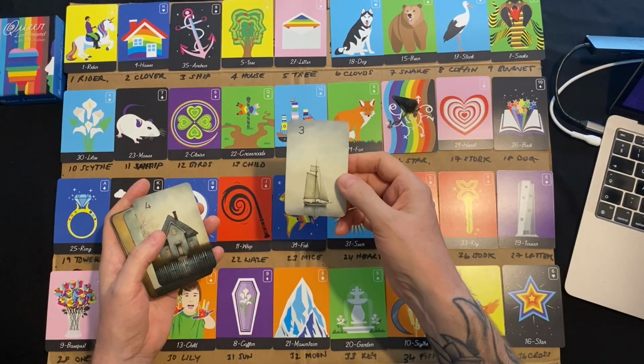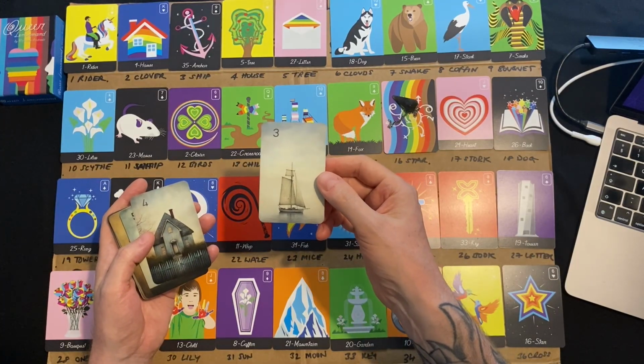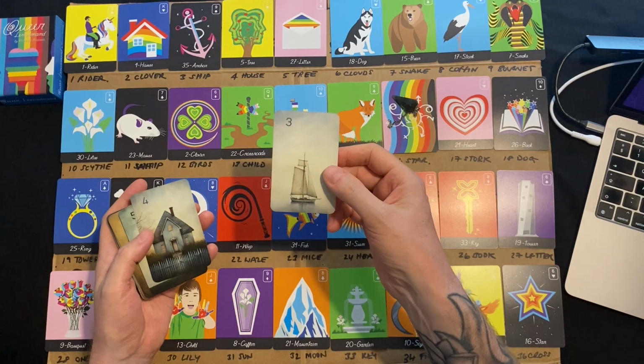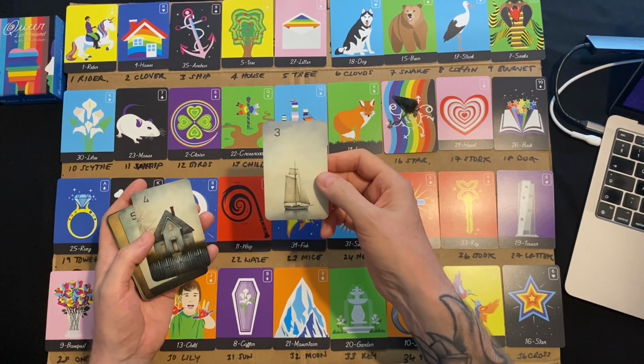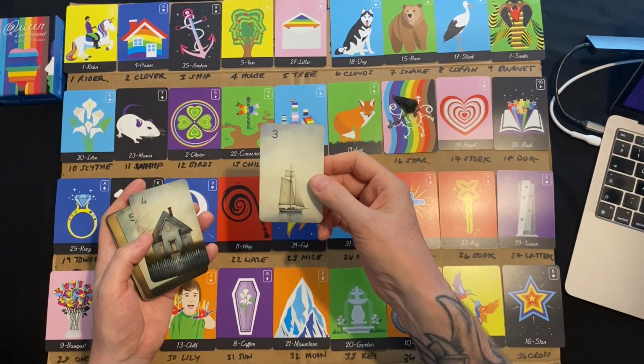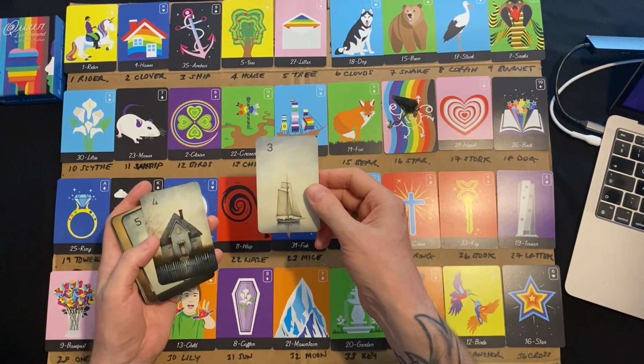Number 3, the ship is a symbol of commerce. It signifies great wealth, which will be acquired by trade or inheritance. If near to the person, it means an early journey. If the fish is near to the ship, they may expect some extra money.